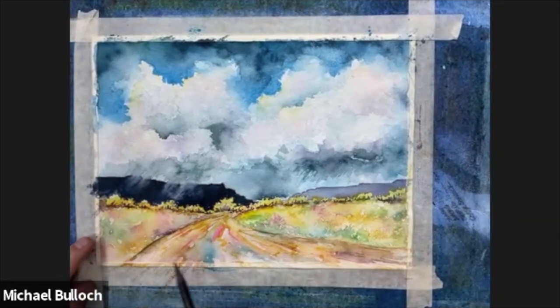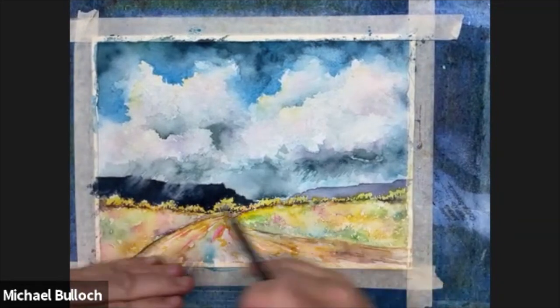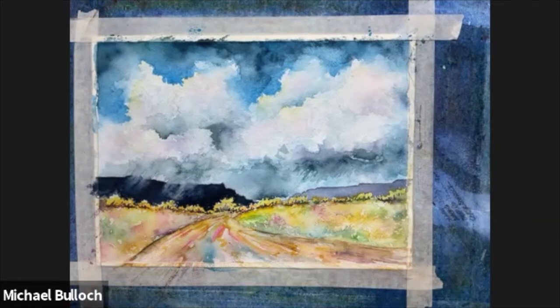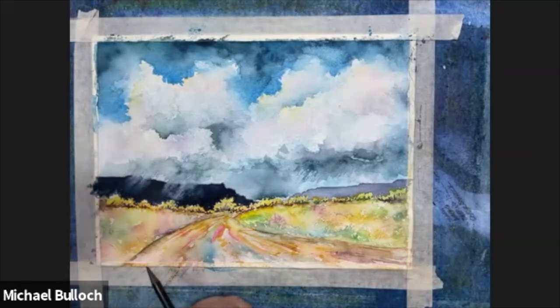I know I want a little bit of weight down here on the bottom. So in my foreground, I know I'm going to have a shadow that kind of comes across like this. I want to emphasize that curve, the shape of that little hill. And then this is going to come across, something like that.